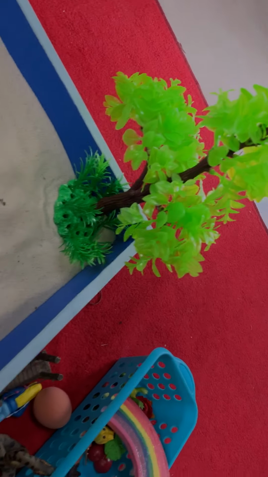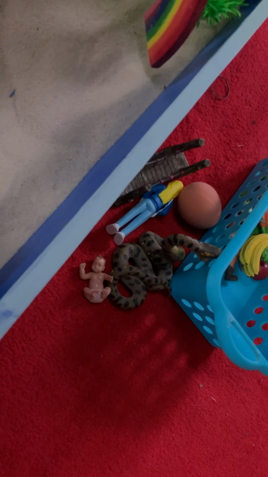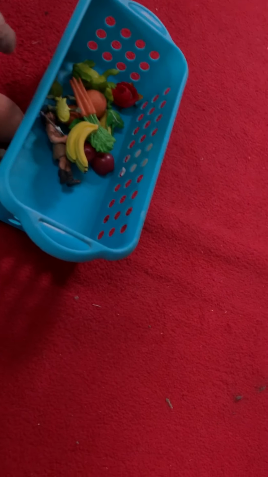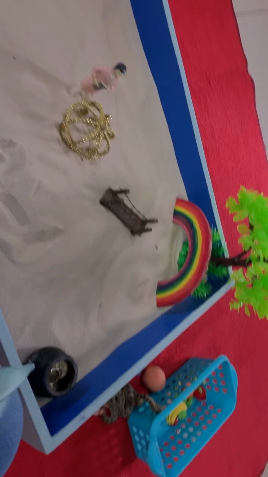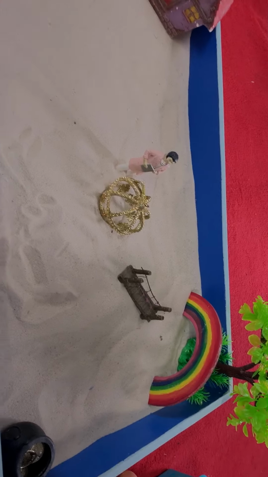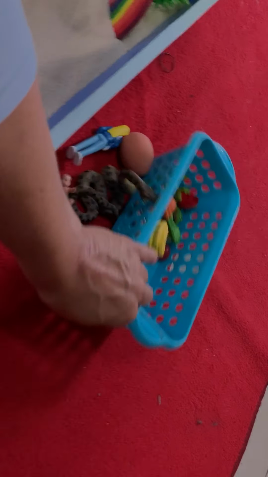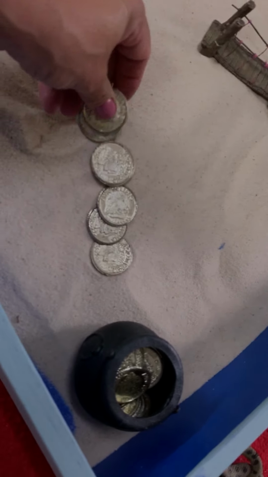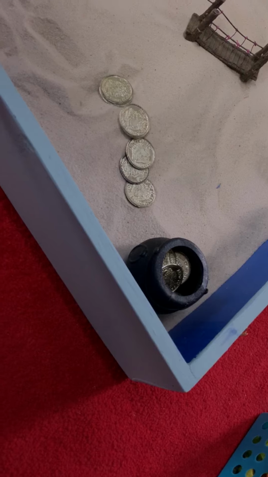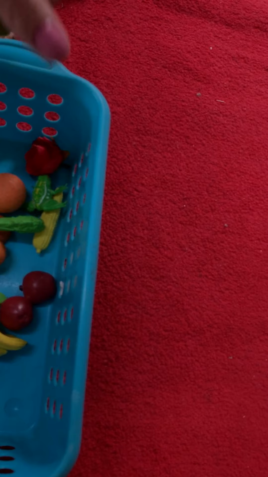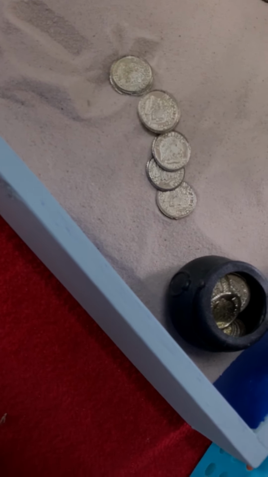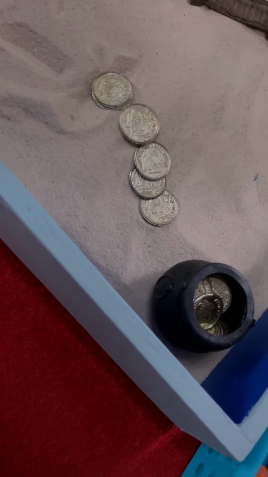There is a tree and the rainbow in front of the tree, a little bridge. So now it looks like this. And you can see, let me just move there. There we are. Let's see what else do we have here. We have golden coins. We have, maybe the child will put a snake there. Here we have 3 frogs. Maybe we will do it like this. There we go.